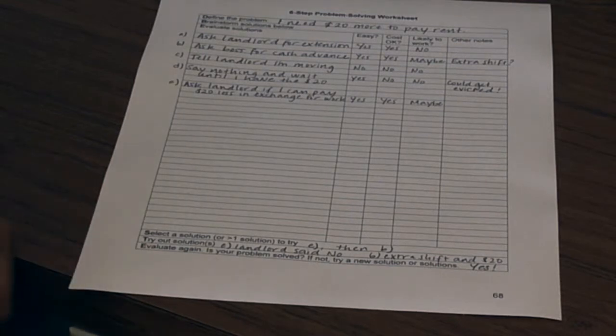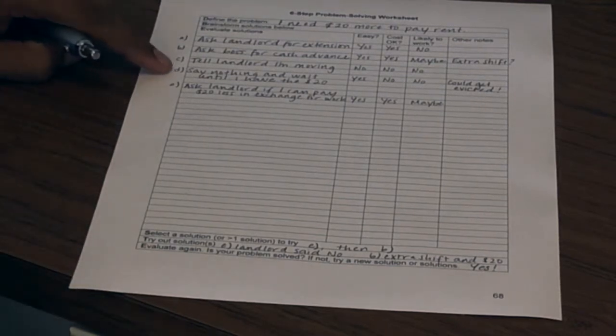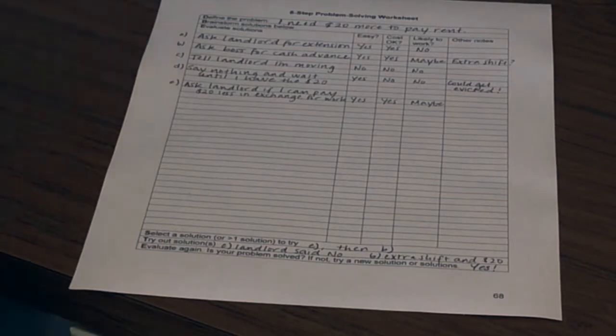Another solution could be to say nothing and just wait until I actually do have the $20. That is easy to do, to not do anything, but the cost is not good, and it's not really likely to work, and especially if I don't make my rent on time, I could be evicted.